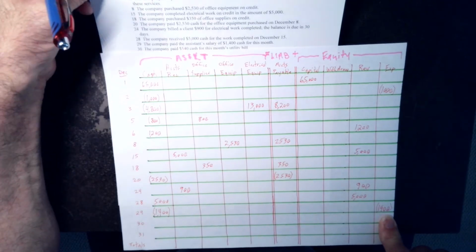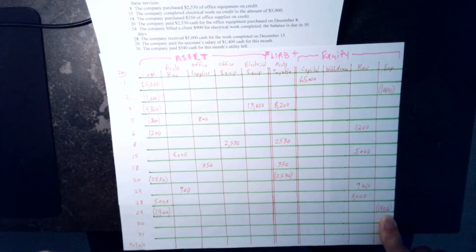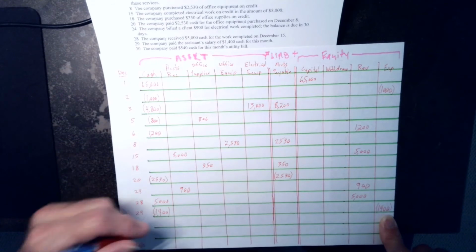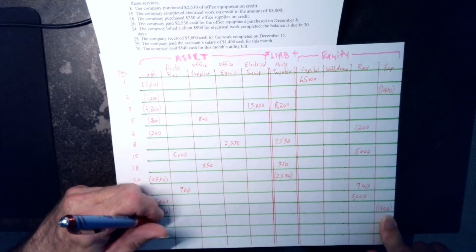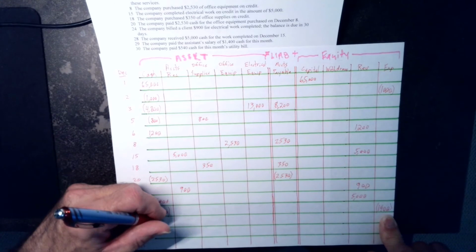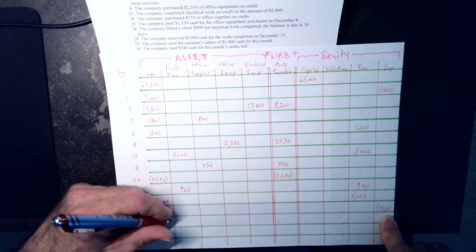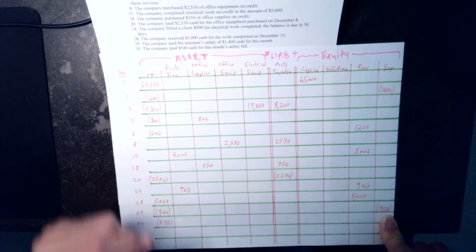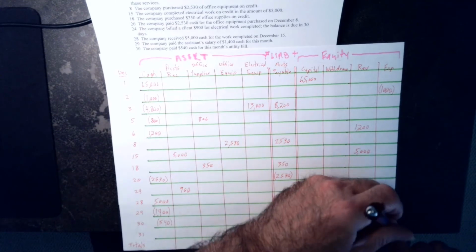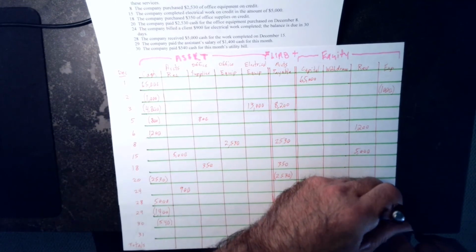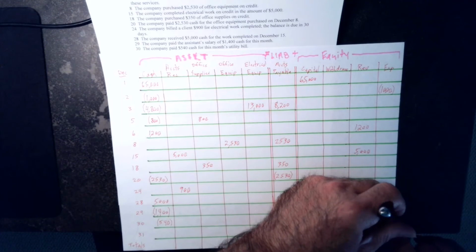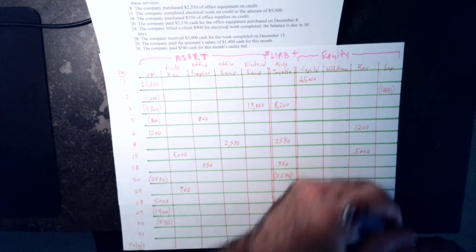Next, on the 30th, the company paid $540 for the utility bill. So $540 is a minus in cash because they went ahead and wrote a check for that, and the expense $540 for the utility bill.